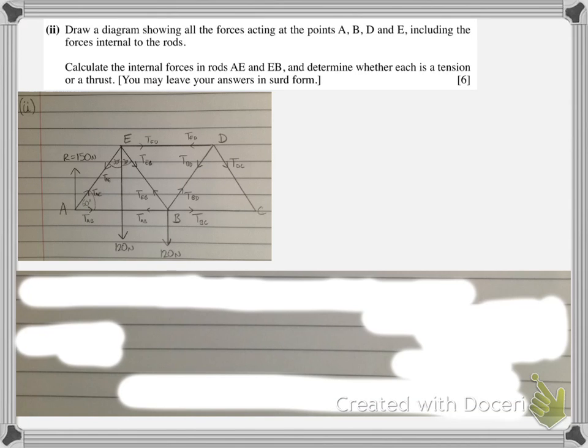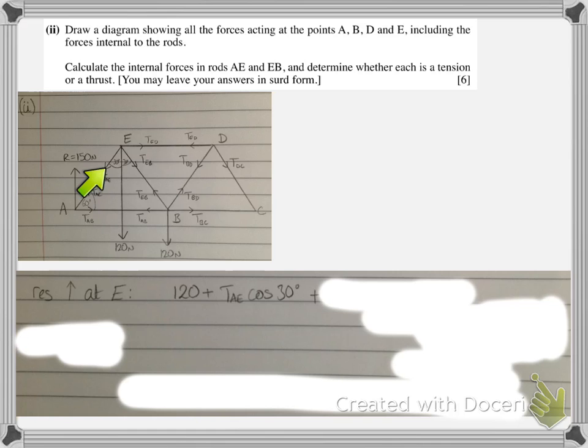To find the force in the rod EB, I'm going to do the same sort of procedure, this time focusing in on E. And again, because I don't care about ED, I'm going to look at resolving vertically and the fact that it's in equilibrium. So if I'm resolving vertically at E, I've got the 120, which is going downwards, and then also going downwards, so I'm adding, I've got TAE, this is the value I found before, and the vertical component is going to be TAE cos 30. And then I've also got the one I'm looking for, TEB cos 30. And that's equal to 0 because there's no force going vertically upwards.